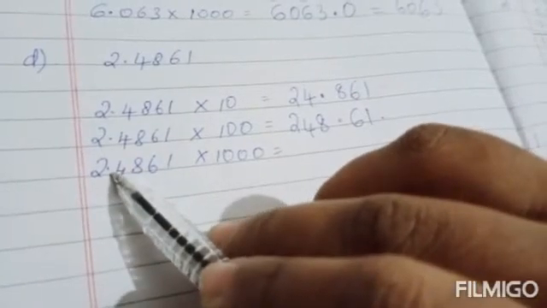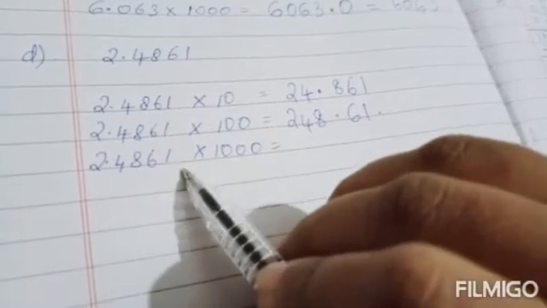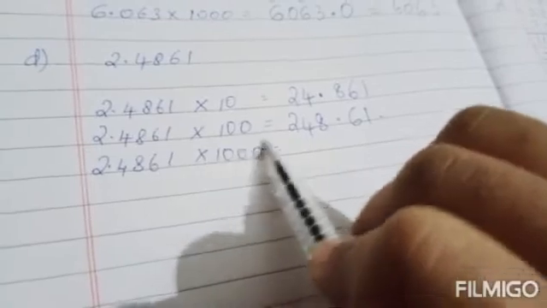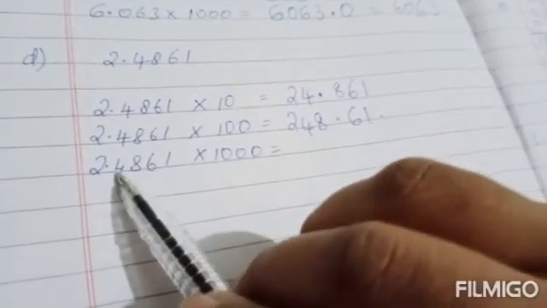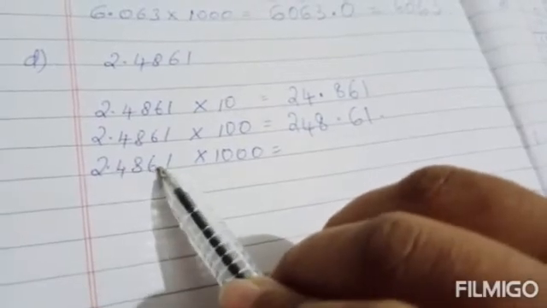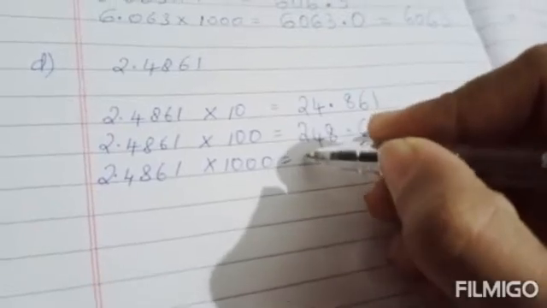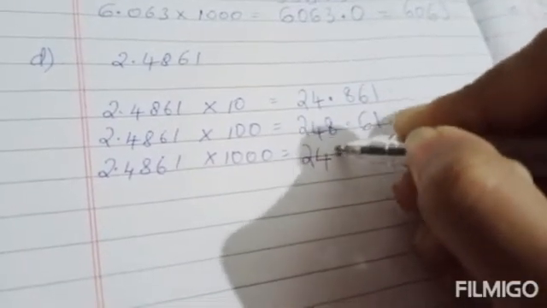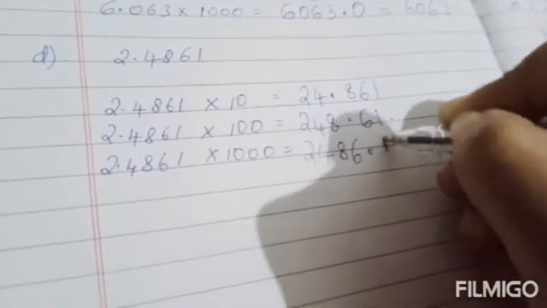Move the decimal point 3 places to the right. If you are multiplying by 1000, move the decimal point 3 places to the right. So 486. After these digits you can put the decimal point. So you will get 2486.1.